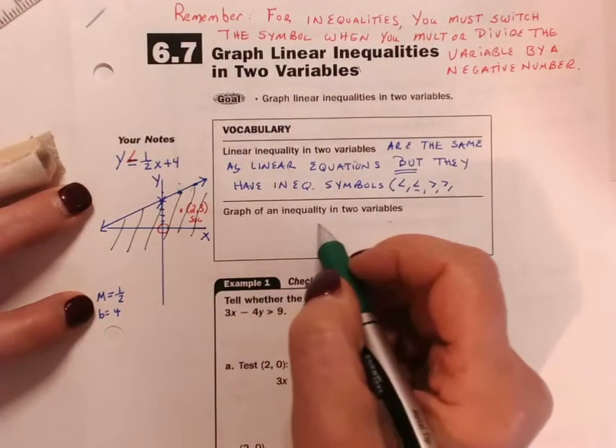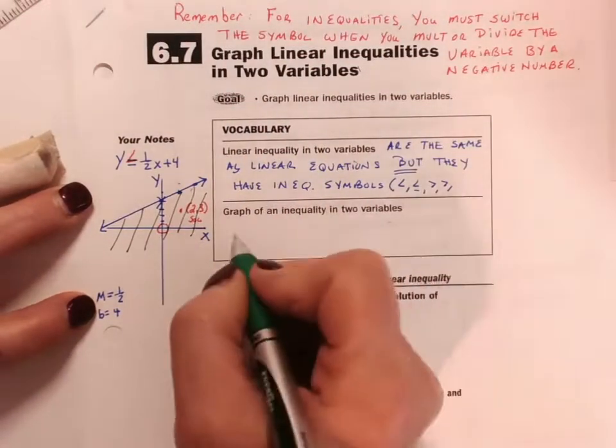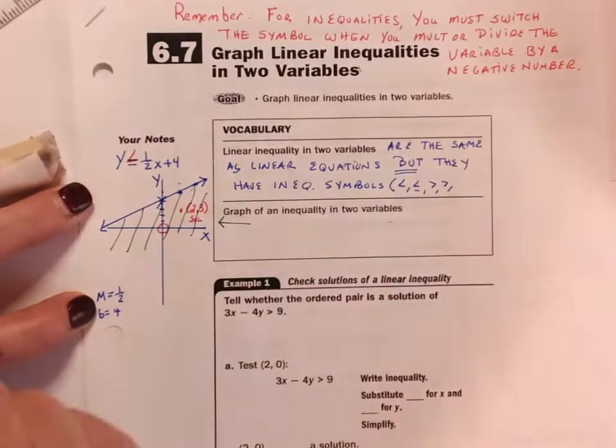So, the graph of an inequality in two variables is an example like this one.